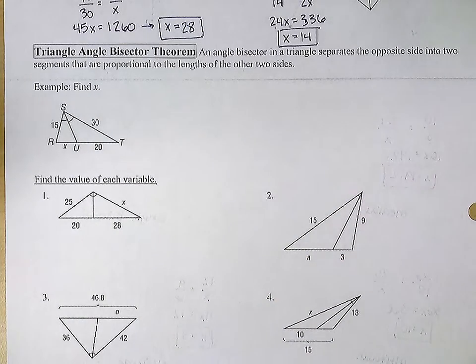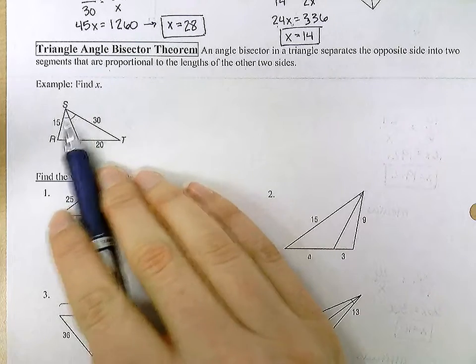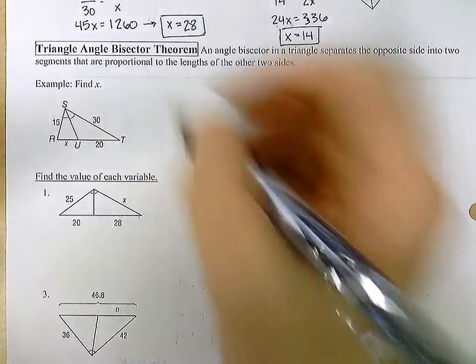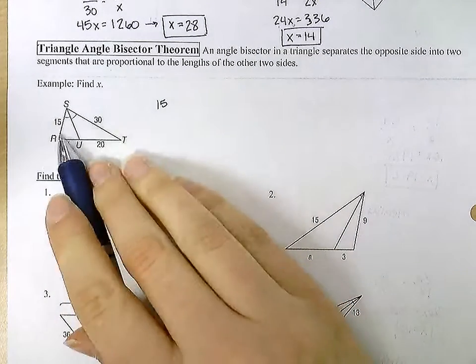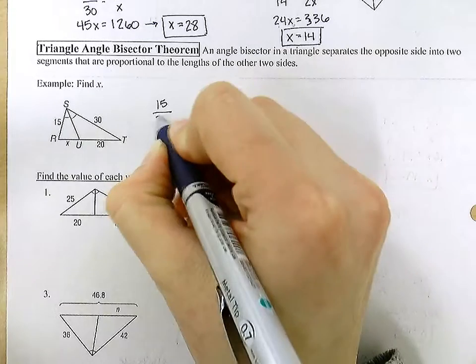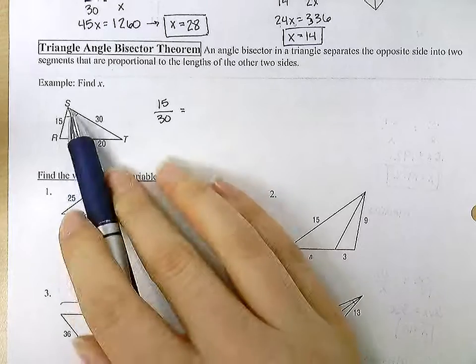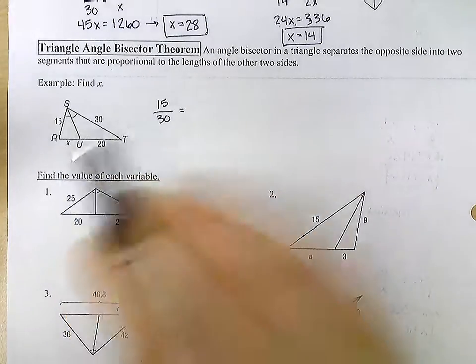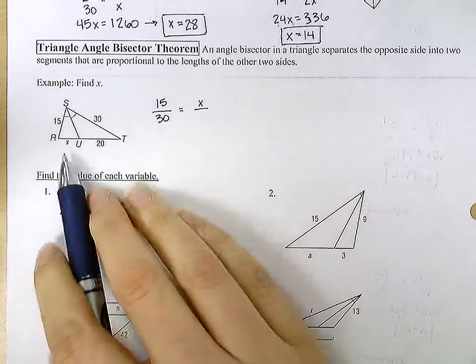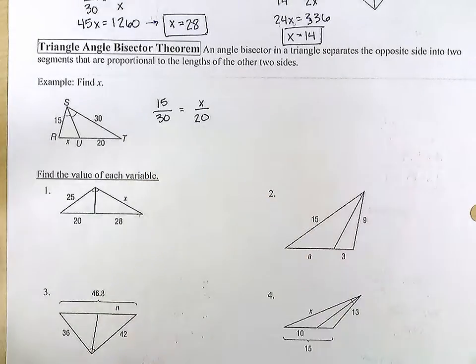So I could set up a proportion. Since these two are my angles that were bisected, I can take 15 over 30. Those are similar sides. That's equal to, since I started with 15 and that's in this smaller triangle right here, I need to start with x, and then over its similar side into that separated triangle, which is 20.